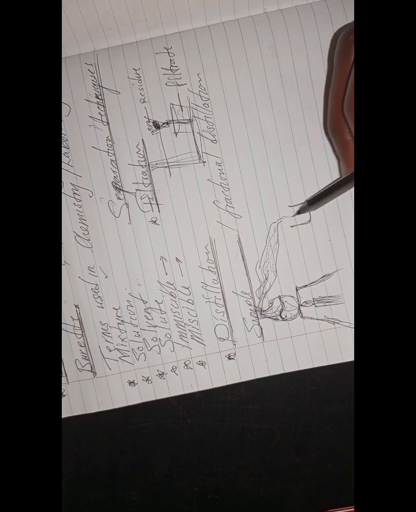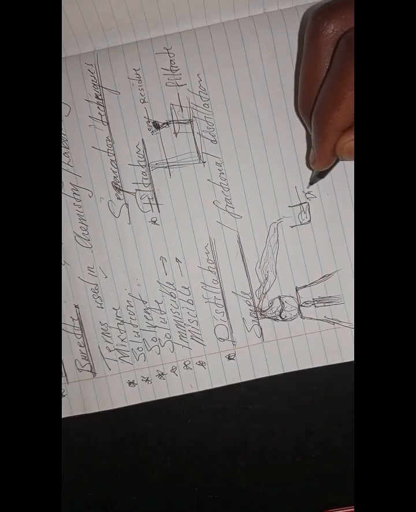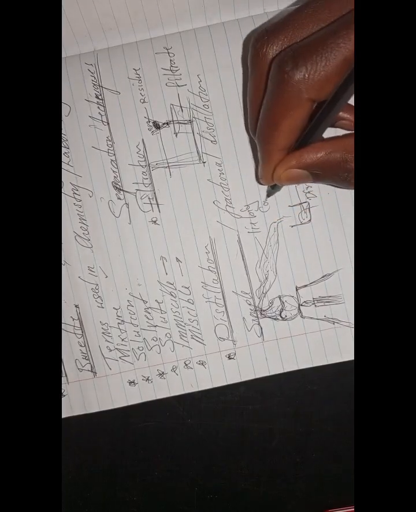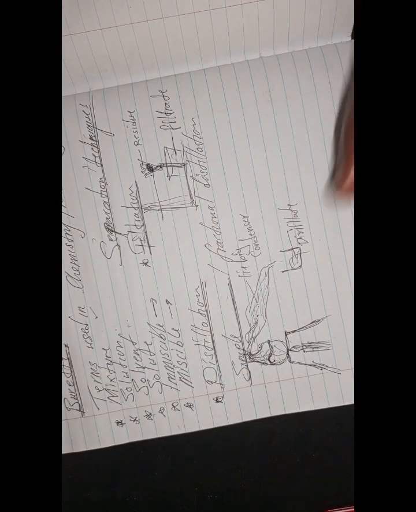We are not trying to draw something which is going to look good, but I'm just trying to make you understand more. So when this liquid reaches its boiling point, it is going to turn into vapor. As it turns into vapor, the vapor comes into the Liebig condenser. Now, in the Liebig condenser, condensation takes place. The gas turns into a liquid. So a liquid is going to be collected in the beaker. That liquid that is going to be collected is called the distillate. The distillate is the pure liquid.